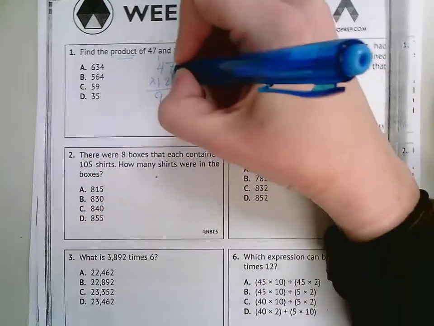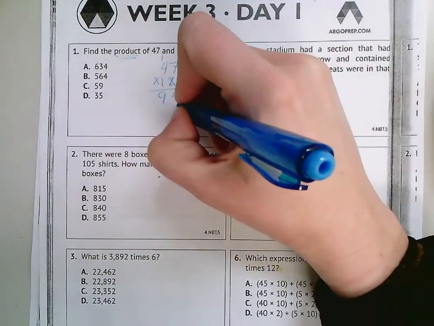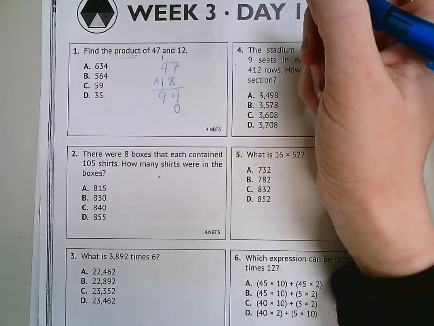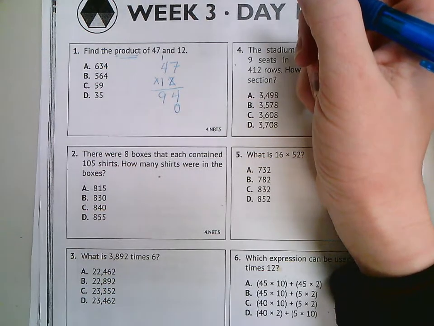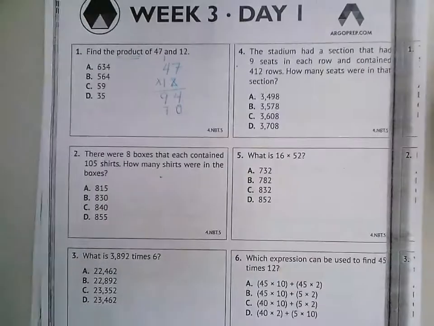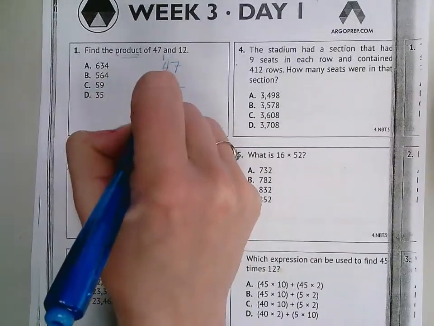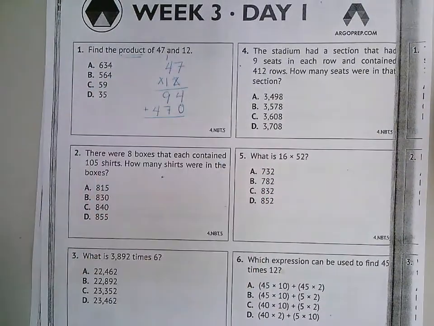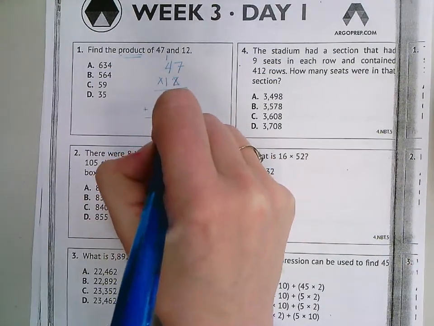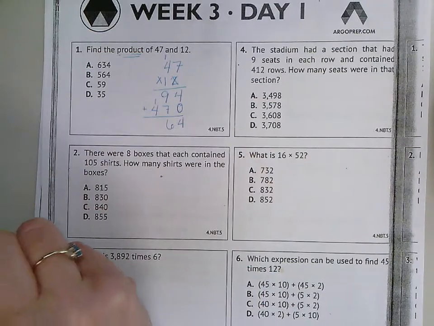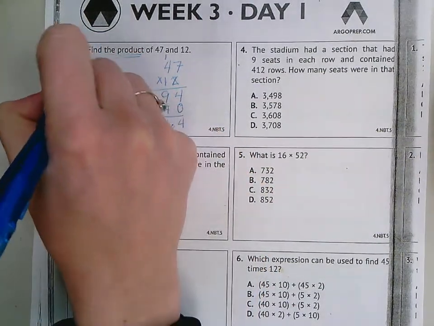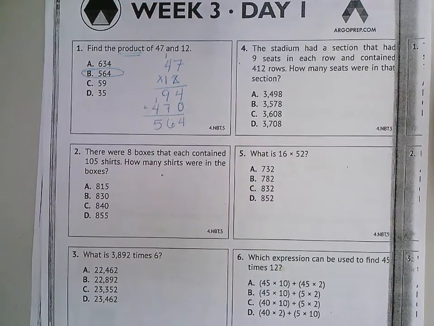Then, when I am done with the 2, I add my 0, because this 1 is in the tens place, so it's worth 10. So I put that 0 down there to make it all make sense. 1 times 7 is 7. 1 times 4 is 4. And then I add up my 2 parts. I get 4, 9 plus 7 is 16, carry my 1, 4 plus 1 is 5, so I got 564, which matches letter B.